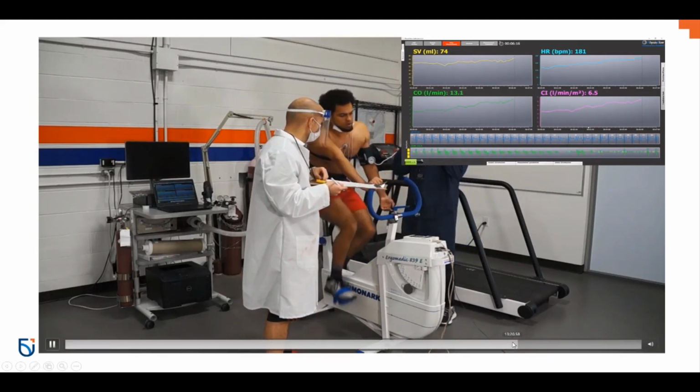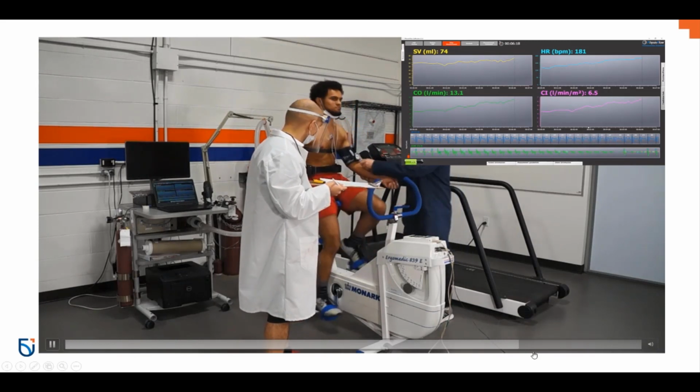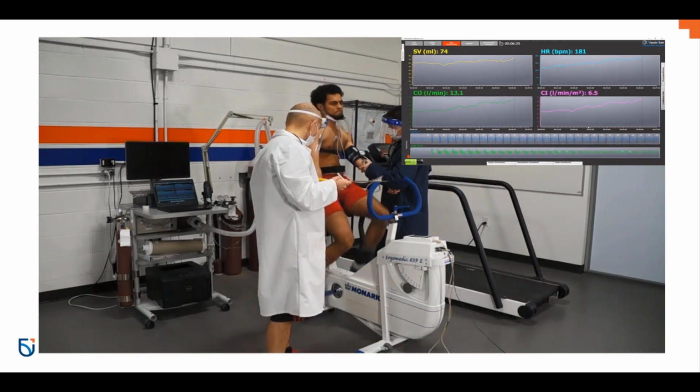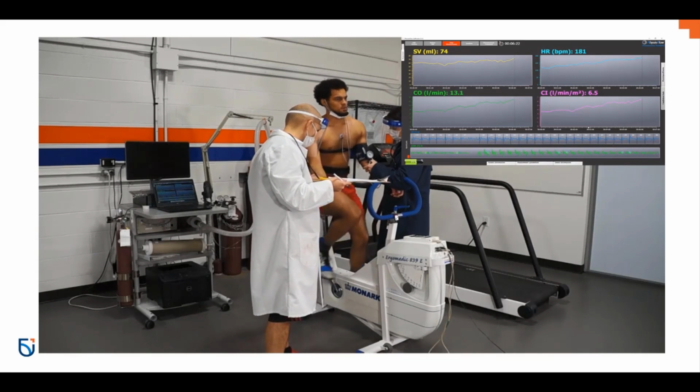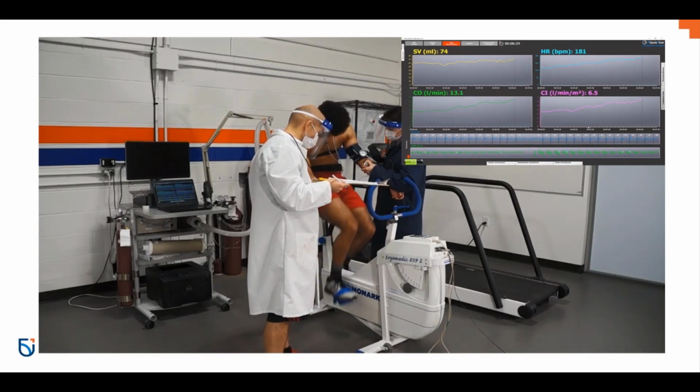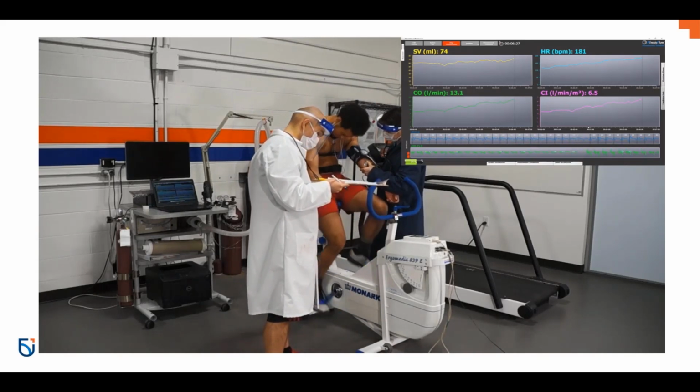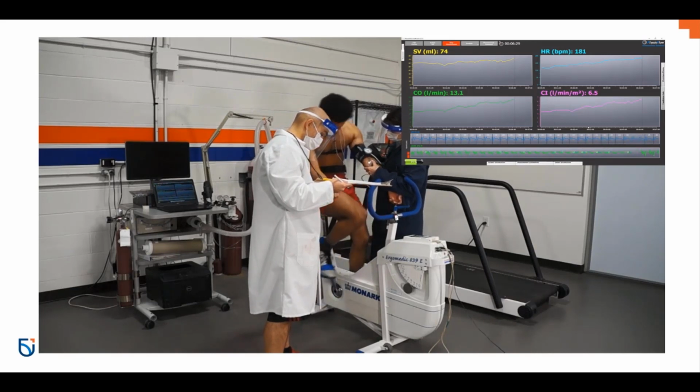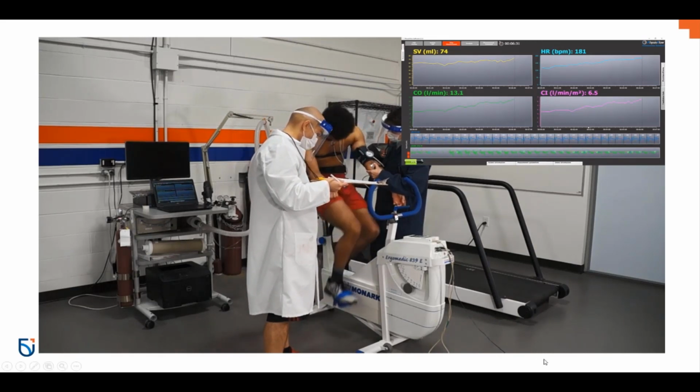But Justin's cycling here at 180 watts. We're getting towards the end of that second stage. We're going to take our measurements, and again, this is where it gets really tough at the end of each stage to get the participant to comply with your measures. You can see his head down, he's really trying to grind those legs.